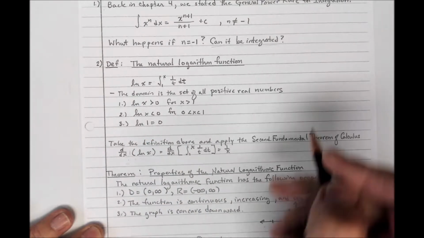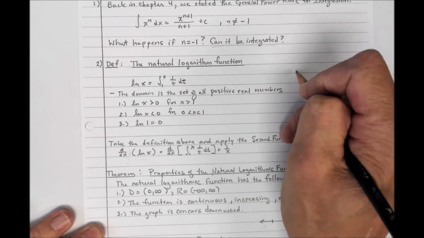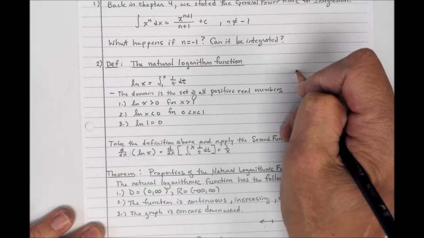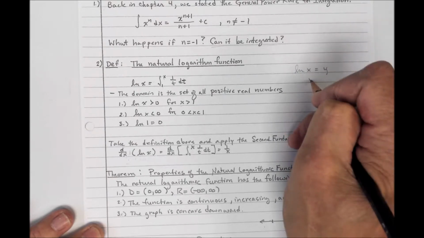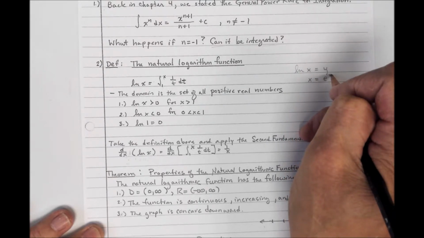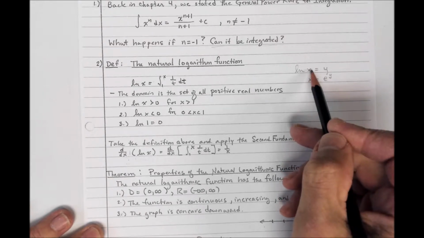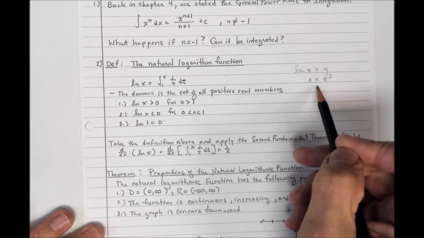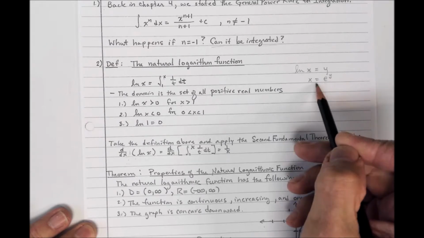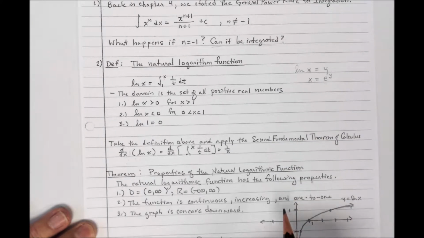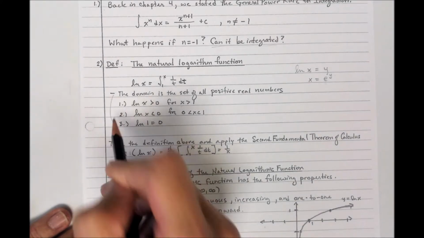You may remember this, and I'm kind of jumping the gun just a little bit, but the natural log of x is equal to y if and only if x equals e to the y. So now you can see why this number here cannot be 0 or negative, because e being a positive number raised to a power, it cannot be equal to 0 or negative. So all these properties hold true.